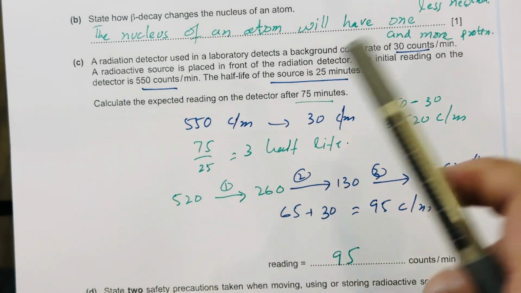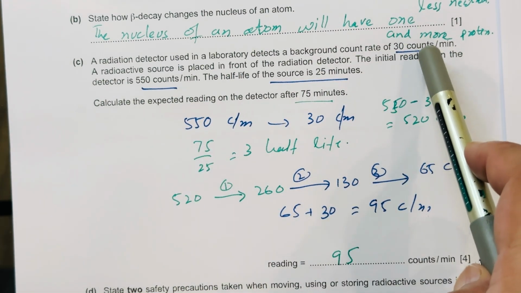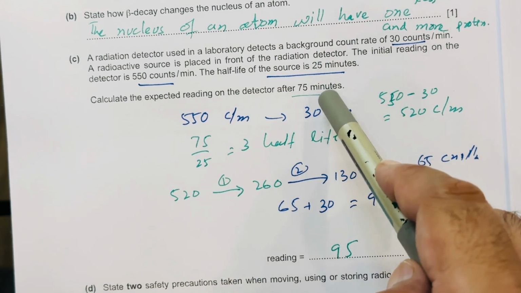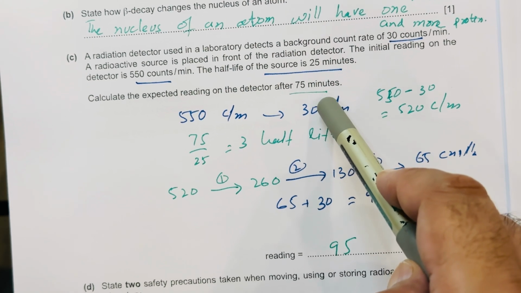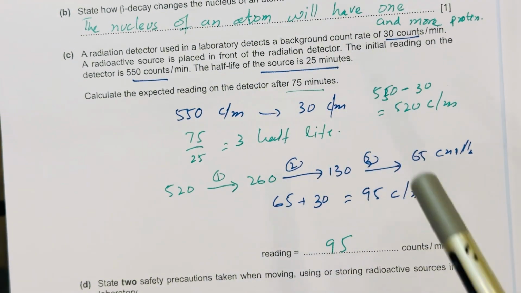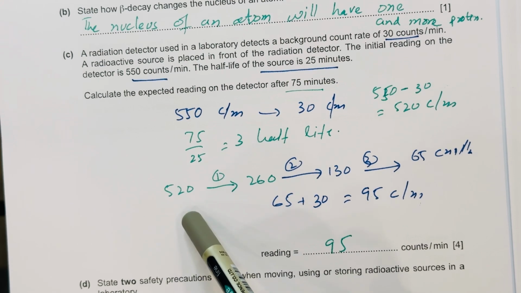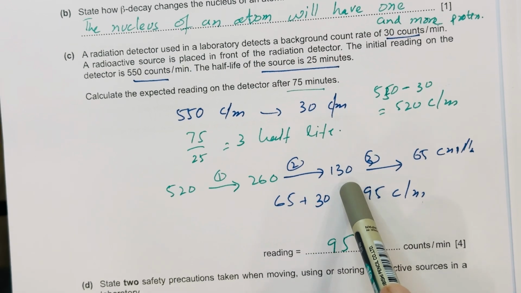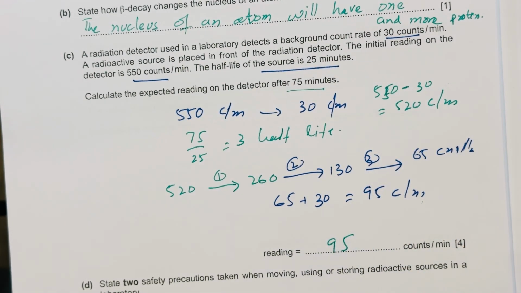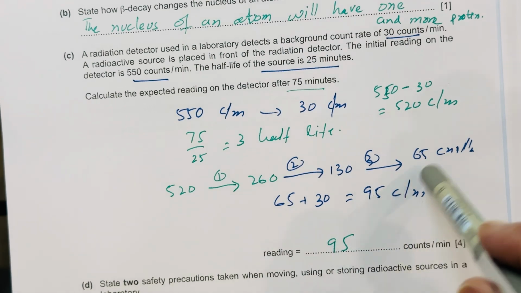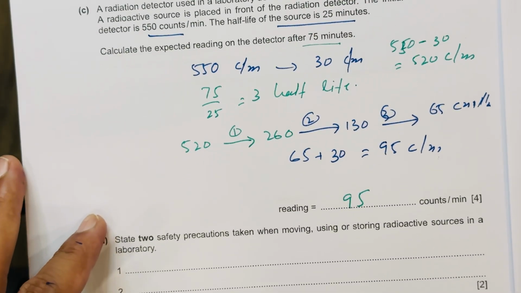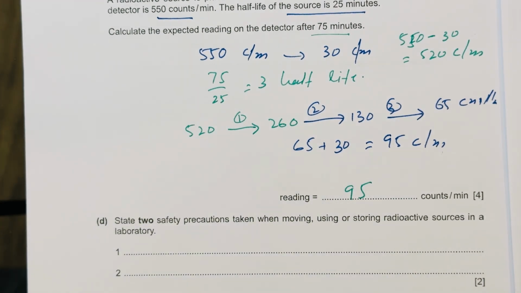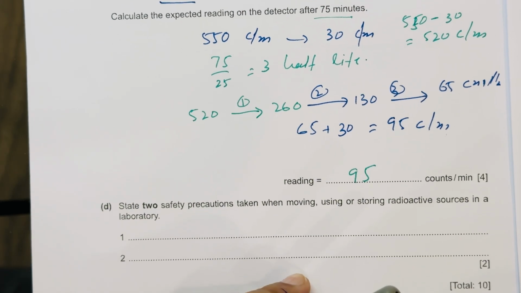I'm going to repeat. First we subtracted the background radiation from 550, then the count per minute was 520. After that we calculated the half-lives, from 75 divided by 25, that would be 3 half-lives. For 520, the first half-life would give us 260, then the second half-life would give 130, then the third half-life would give 65. Then adding the background radiation which we had subtracted, 65 plus 30, the answer would be 95 counts per minute.